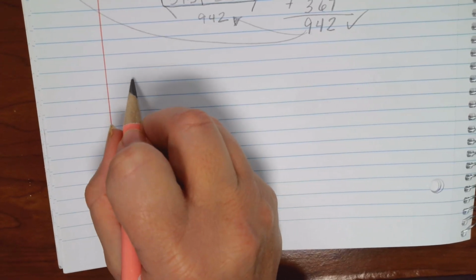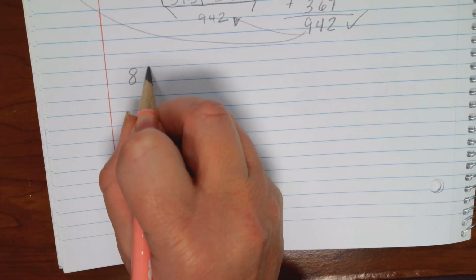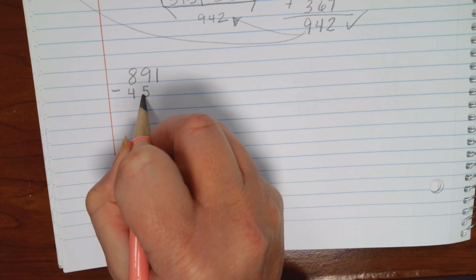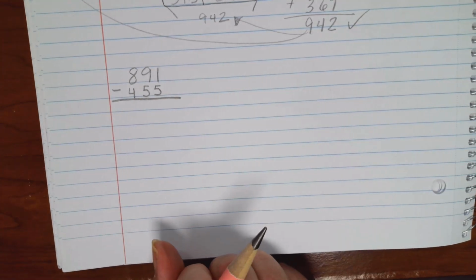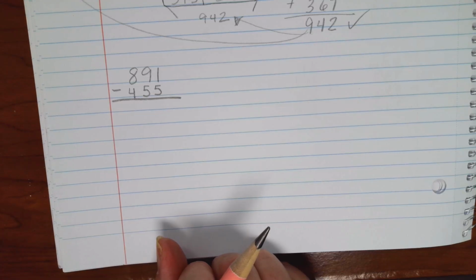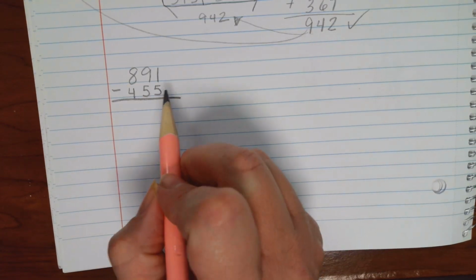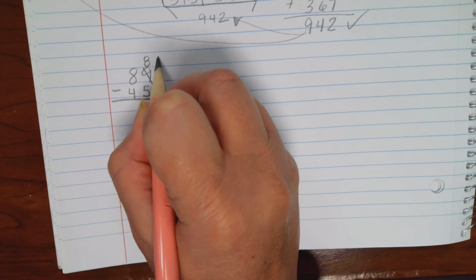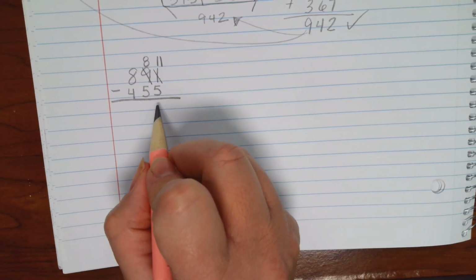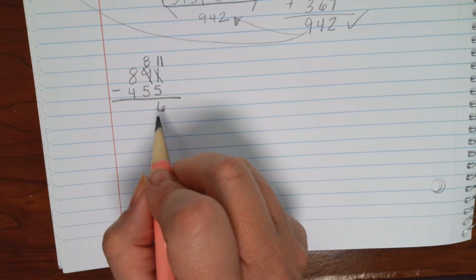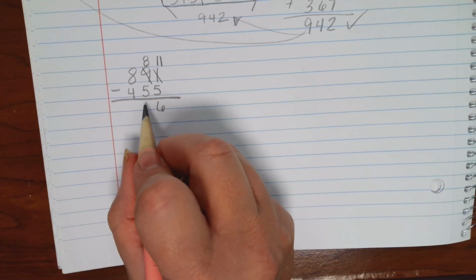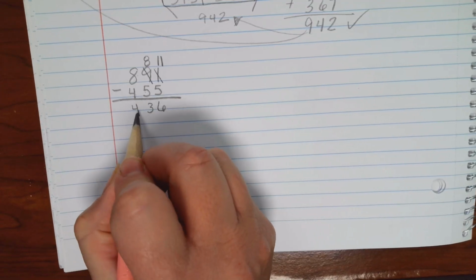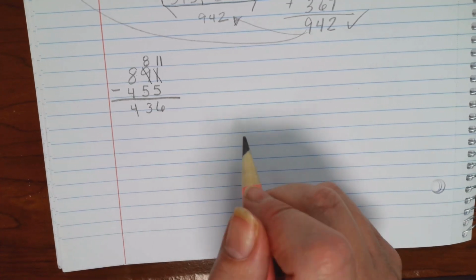Let's try 891 minus 455. Okay, can't take 5 from 1, so I'm going to mark him out and come over, borrow a 10. So now I have 11 ones and 8 tens. 6 plus 5 is 11. If I take 5 away from 8, I get 3. 3 plus 5 is 8. And then I take 4 away, which is 4. 4 plus 4 is 8, so my answer should be 436.